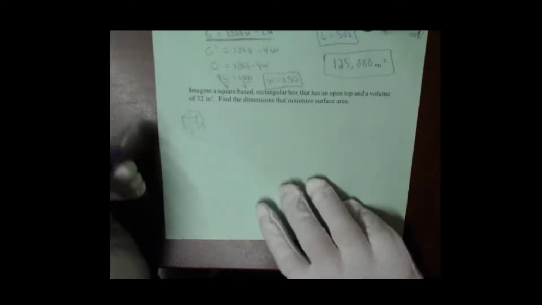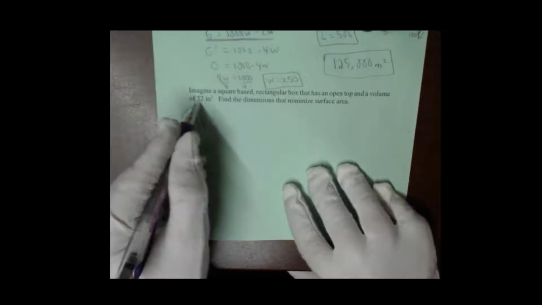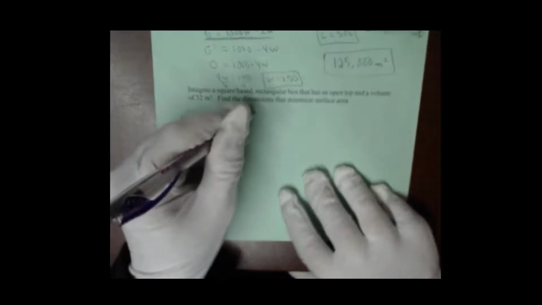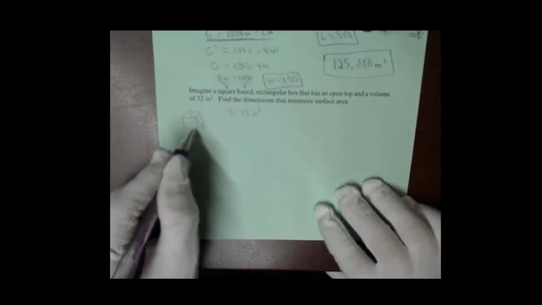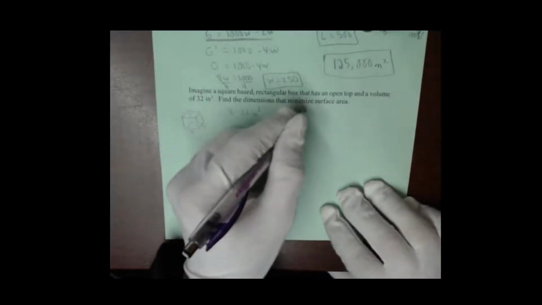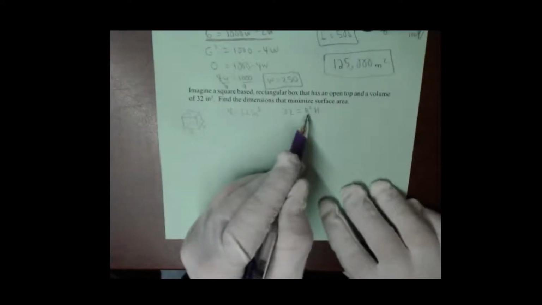And so let's think about what we know. We know the volume is 32 inches cubed. That's actually our constraint. The volume is equal to 32 cubic inches. And so we know that the volume is the area of the base times the height. So what that means is 32 is equal to b squared h. Because it's base times height, but our two bases are the same, so we have base squared.